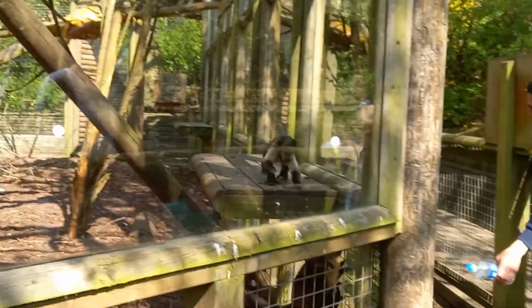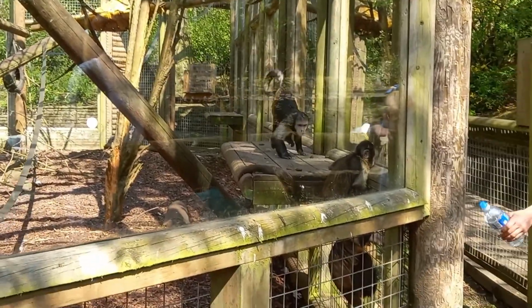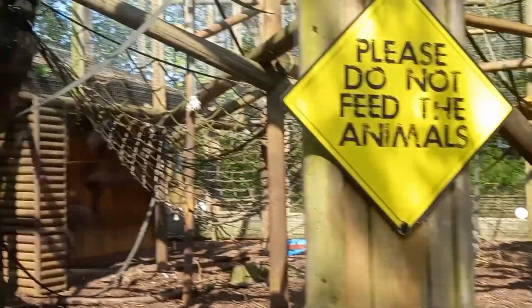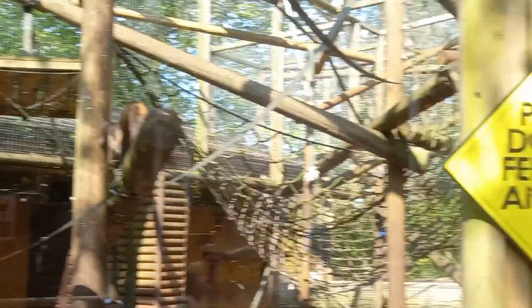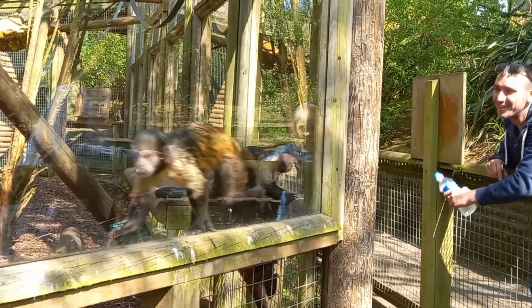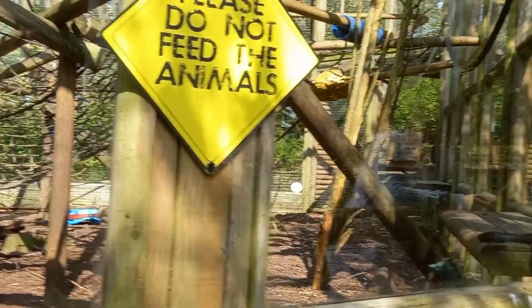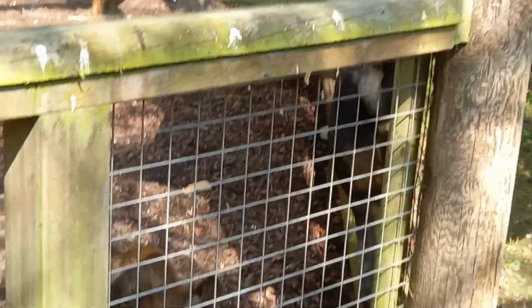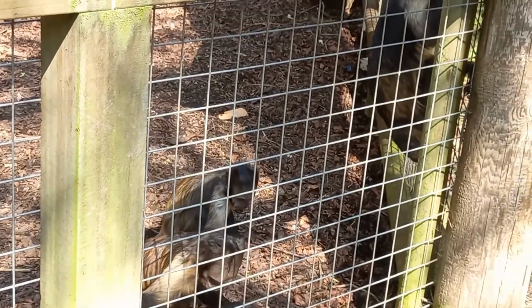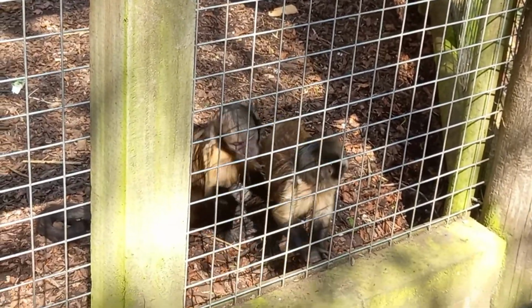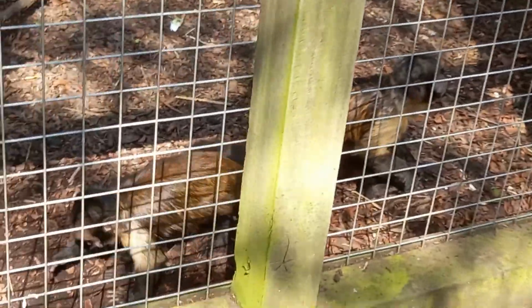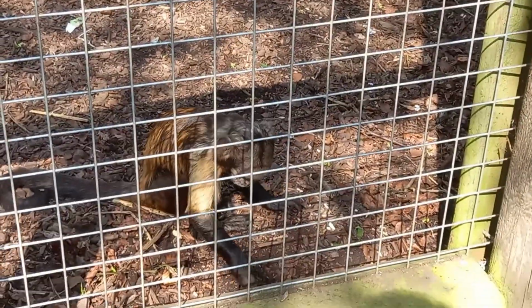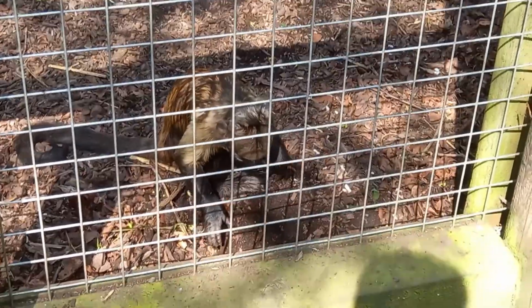Here's one up close to this side, jumping around, and there's quite a few of them in this larger area. And this is the largest area of this squirrel monkey enclosure, with all the climbing areas. Right up close again. Here, there's one just digging.